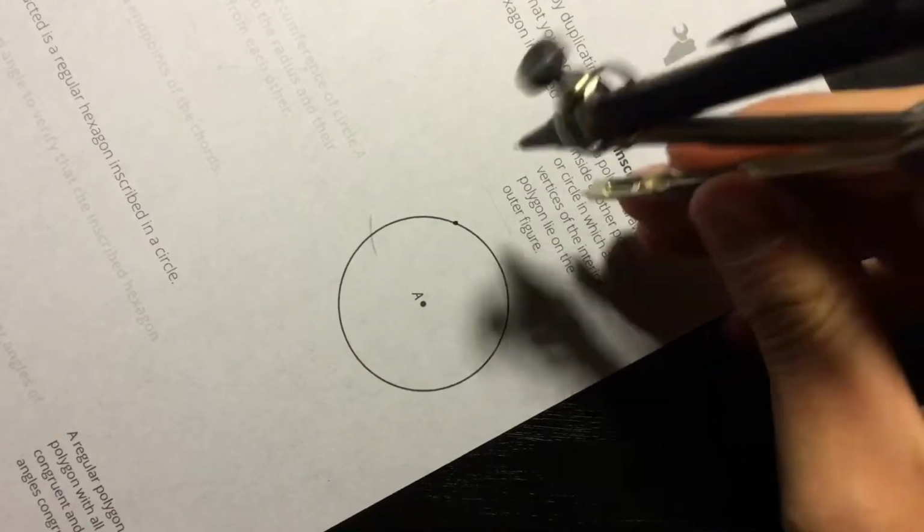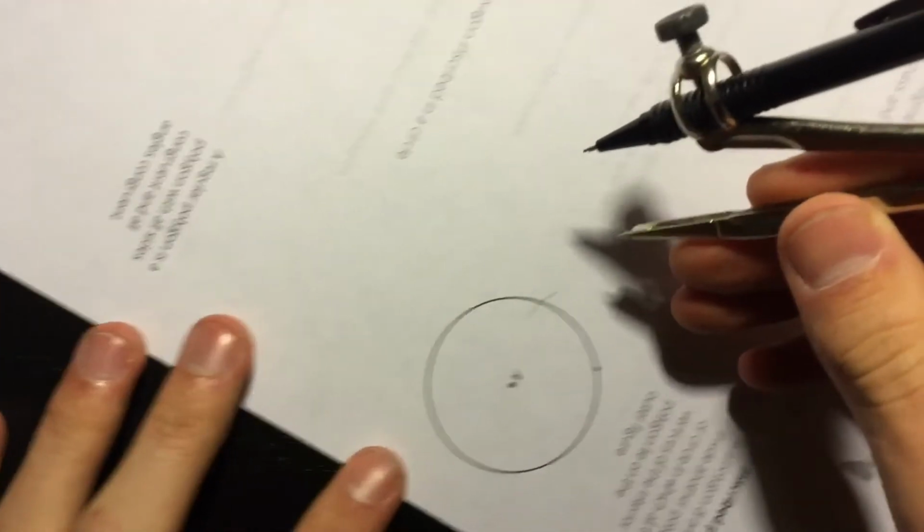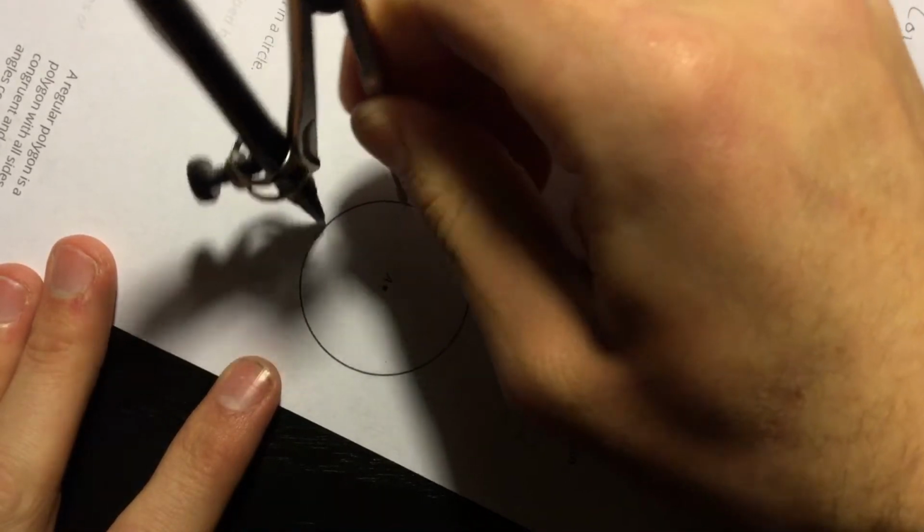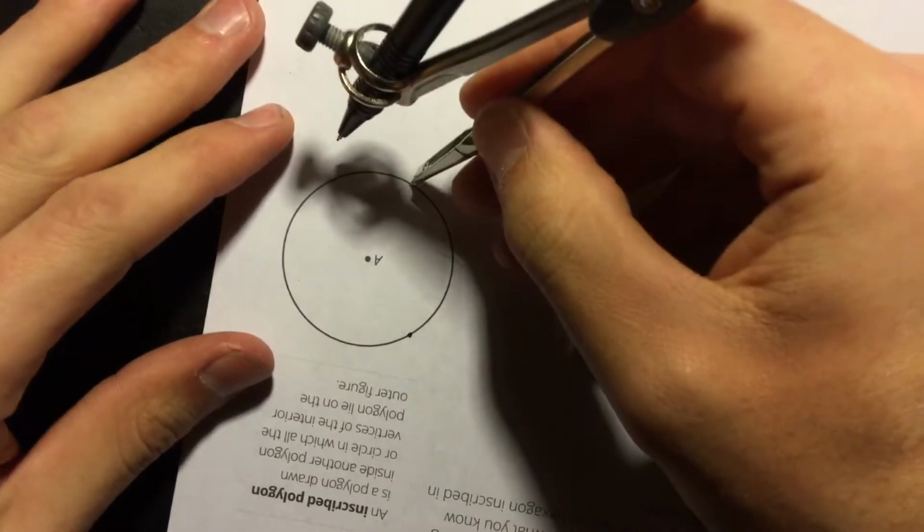Here we go. Then I'm going to put the point on this intersection that I just constructed, and then make another arc. I'm going to do this 6 total times.